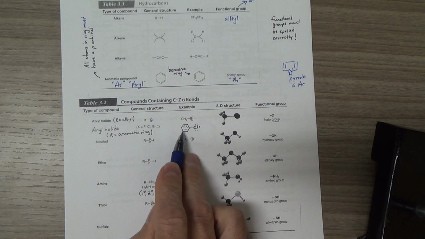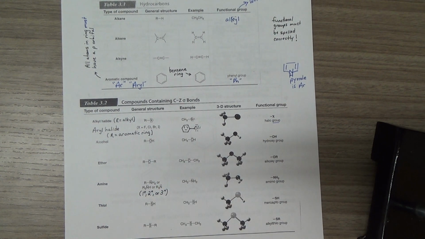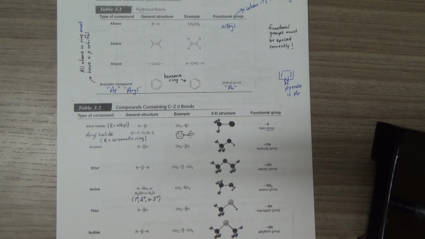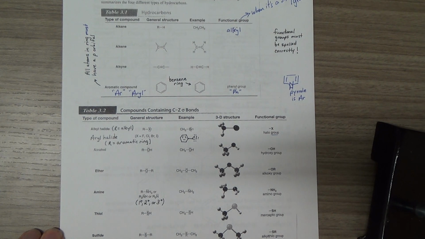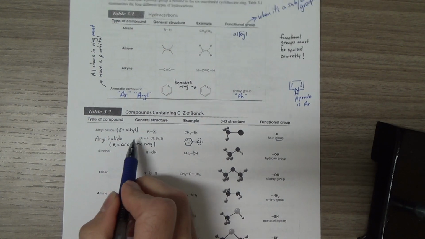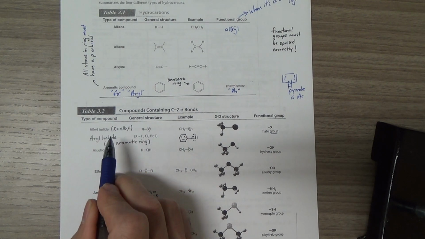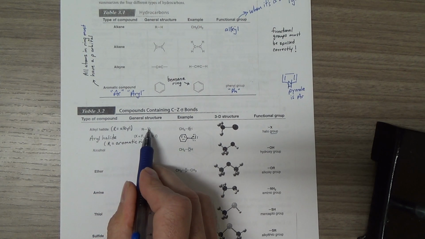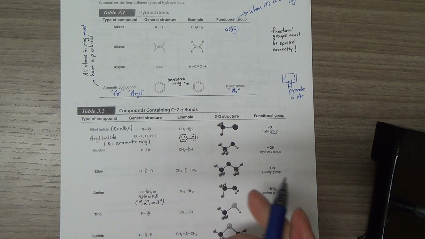Oh, I had one here. There's an aryl chloride, okay. All right. Next, oxygen. Now, halogen only makes 1 bond. It's just like hydrogen, okay? So it can only have 1 R group. You should know your standard bonding.